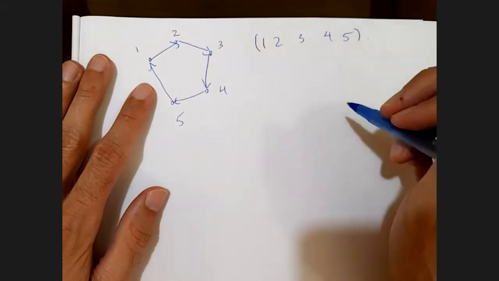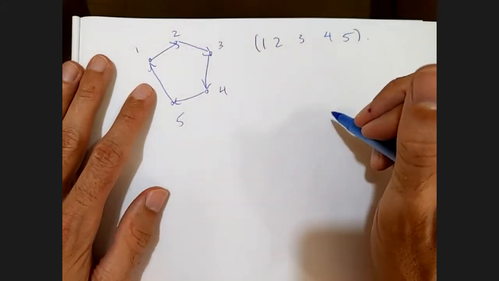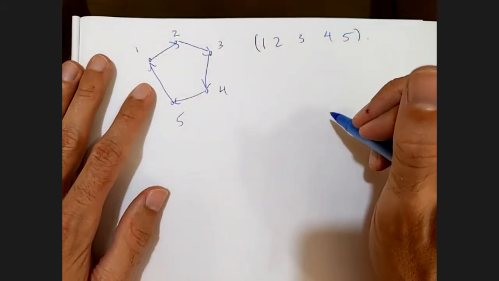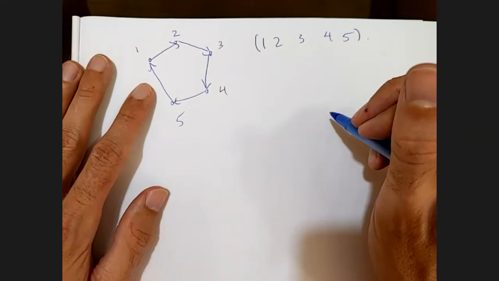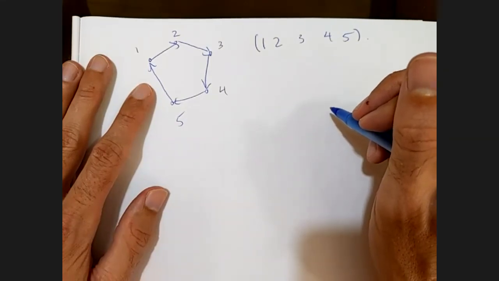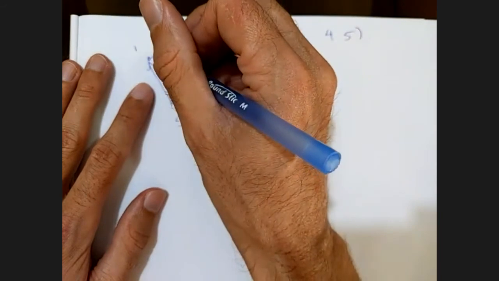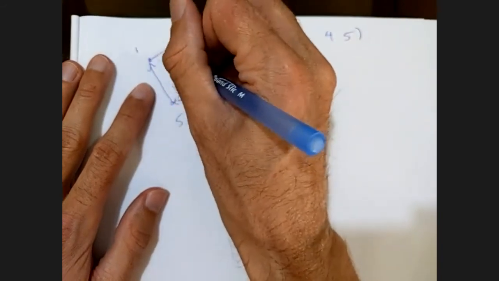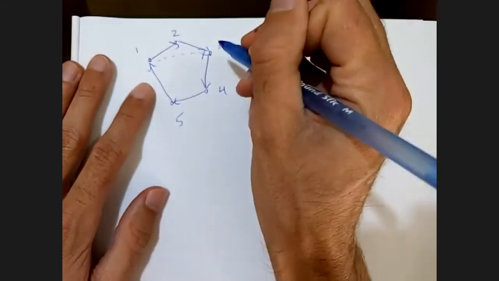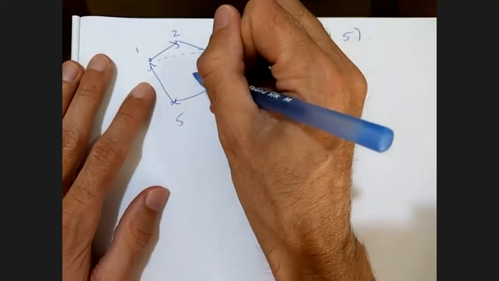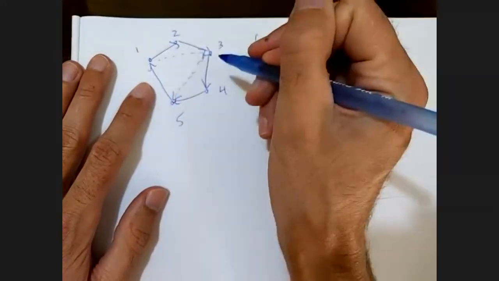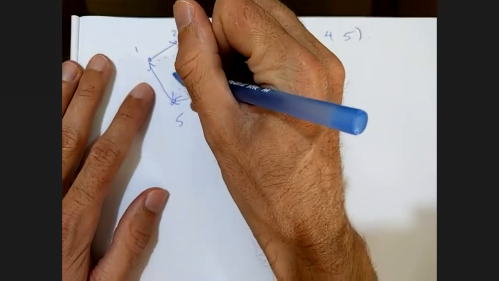That is a question for you guys. Yeah, so I go from 1 to 3, and then from 3 to 5, and then from 5 to 2.